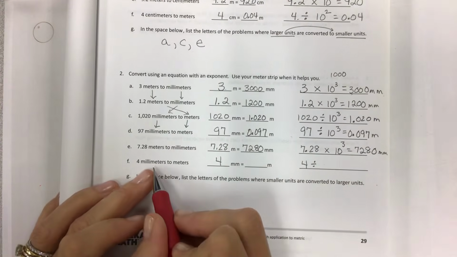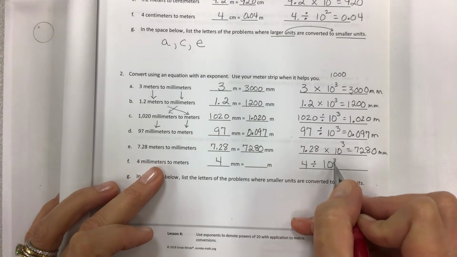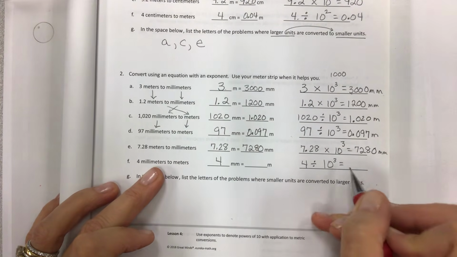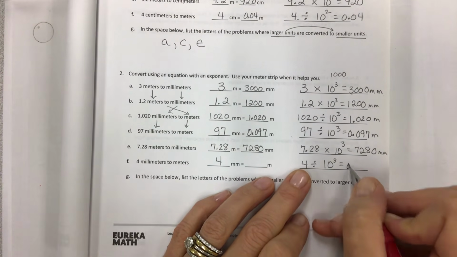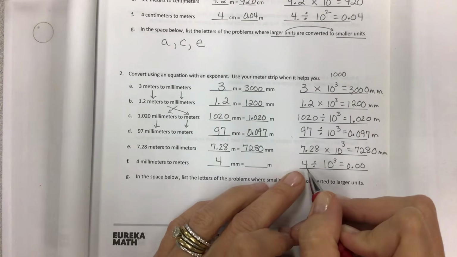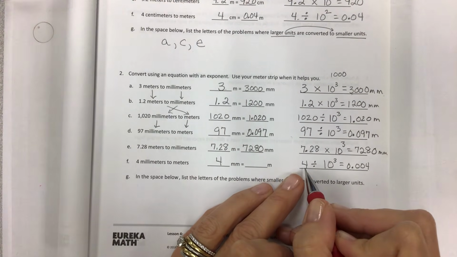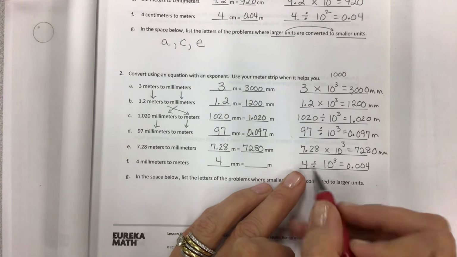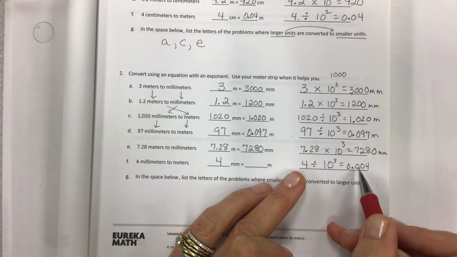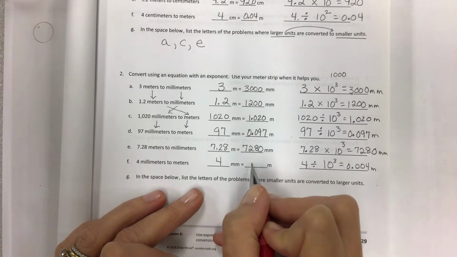We're dividing because we're going from small to large. It's a 3-position hop, so it's 10 cubed. And then we're going to shift this to show just how small. It's going to go 1, 2, 3, or shift the 4. If this is ones, it's going to go from the ones, tenths, hundredths, thousandths meter.